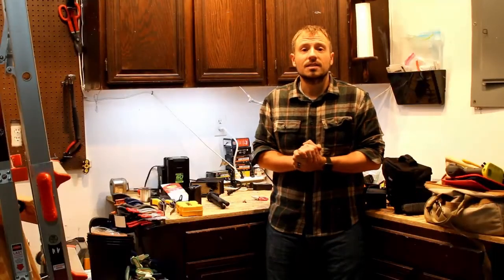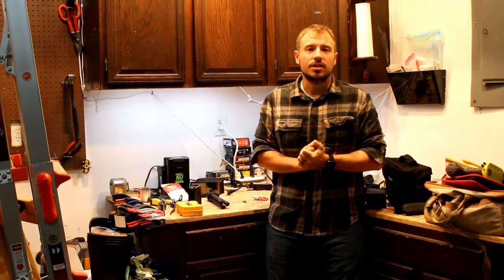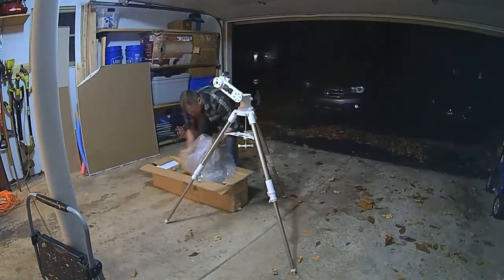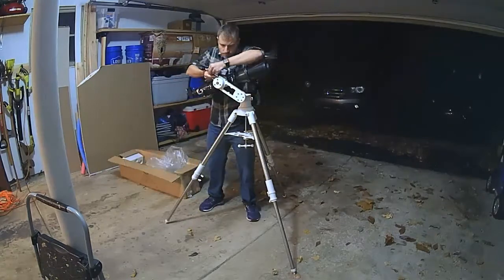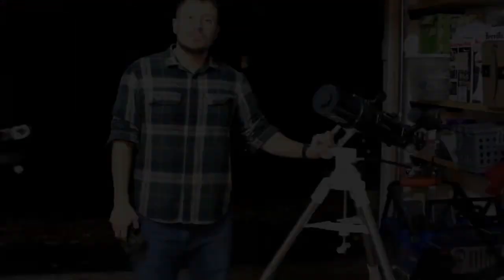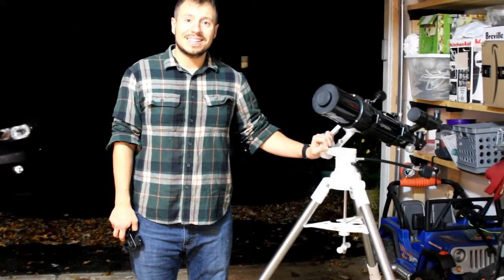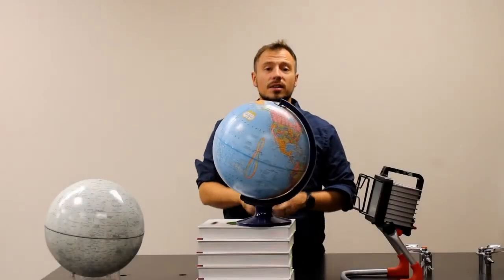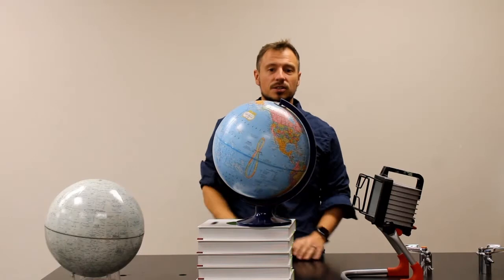Alright, so I'm going to go set the telescope up right now. So let's go ahead and take a look. So now that I have the telescope ready, let's take a look at what a lunar eclipse is. I'm going to recreate the lunar eclipse and what's happening during the lunar eclipse.